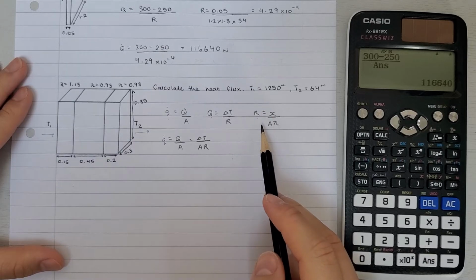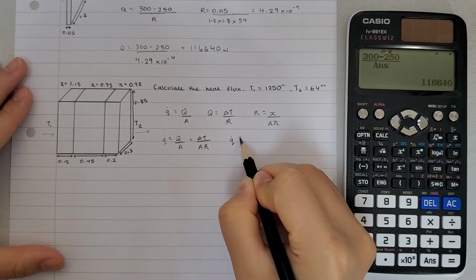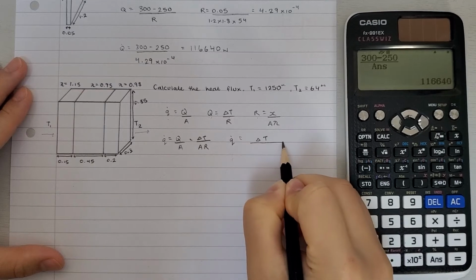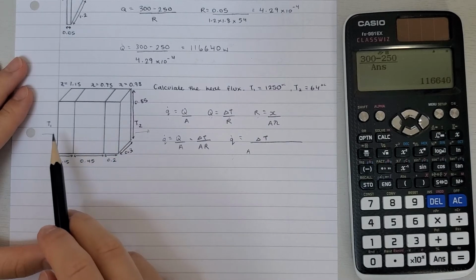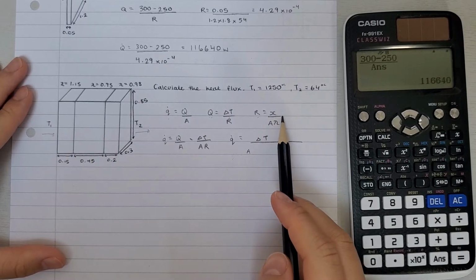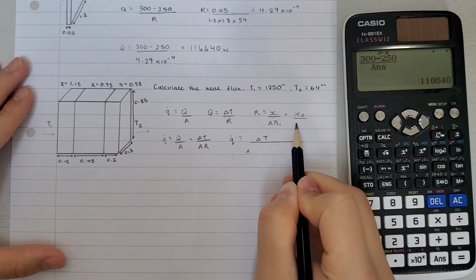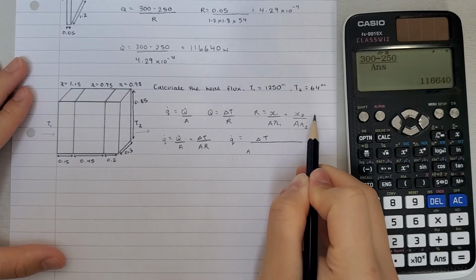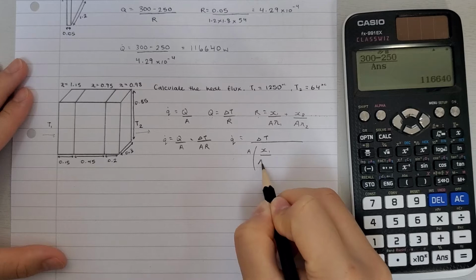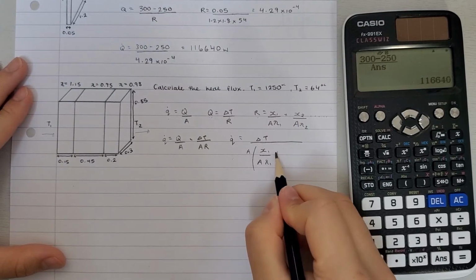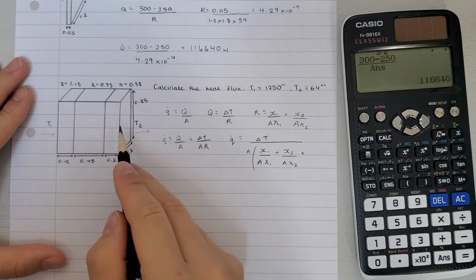And we of course know the formula for resistance. So if we add in the formula for resistance, we have Q equals delta T. Now, because we have composite walls, i.e. they're going through each other, we'll just be adding the resistances, so it'll be thickness of wall 1 over area 1, plus thickness of wall 2, and so on, because we've got 3 walls, 1, 2, 3.